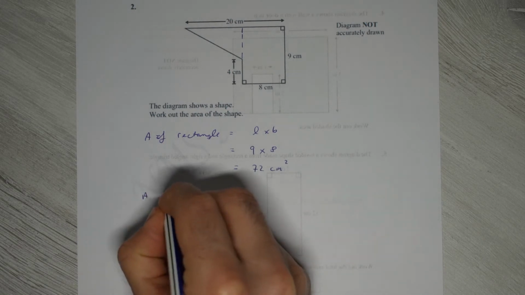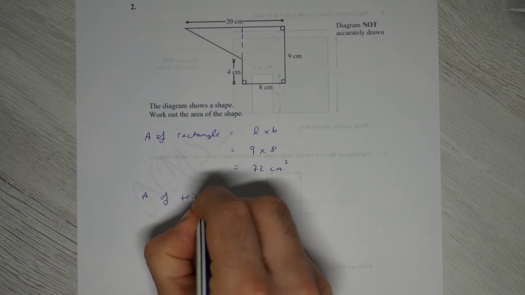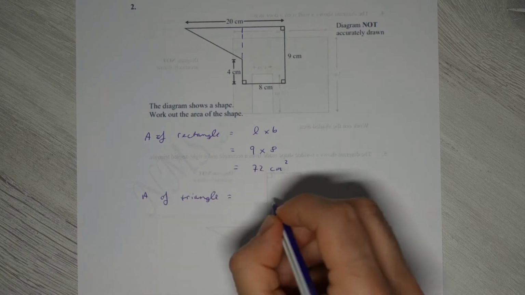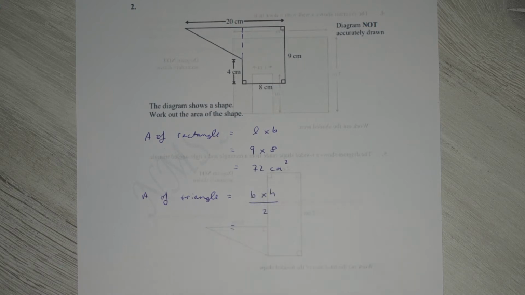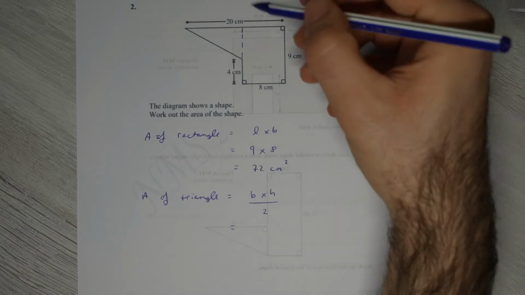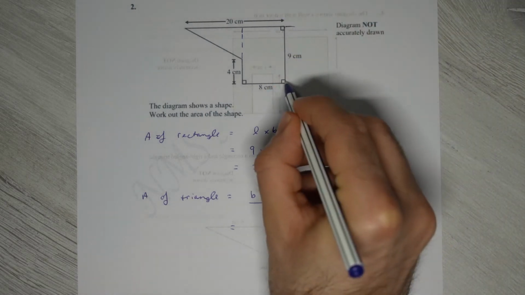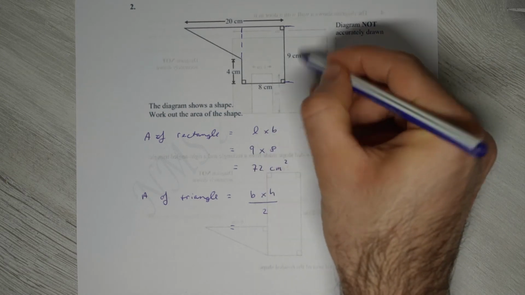Let's find the area of the triangle. So area of triangle is equal to base times height all over by 2. Now, as you can see, we need to find the base and the height of the triangle, because they are not given. So we know that from here to here it is 9 centimeters.